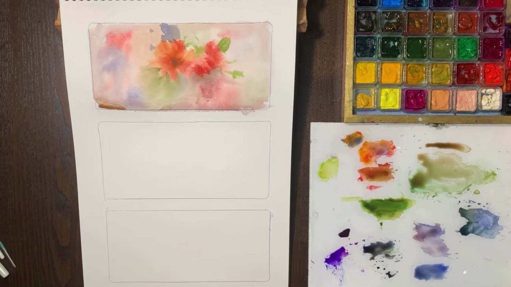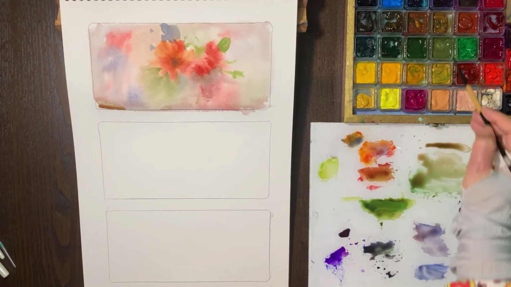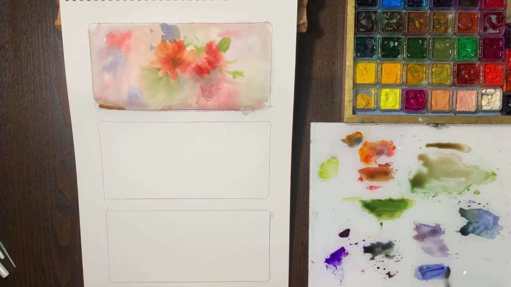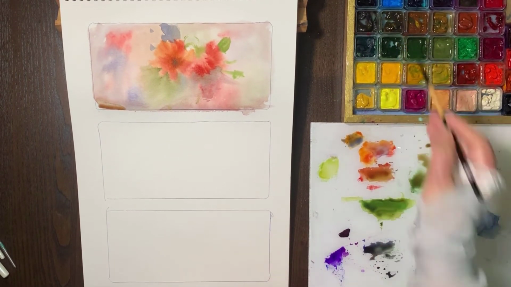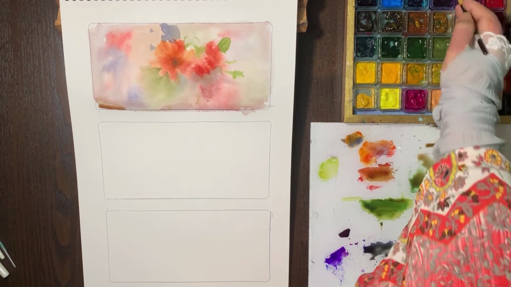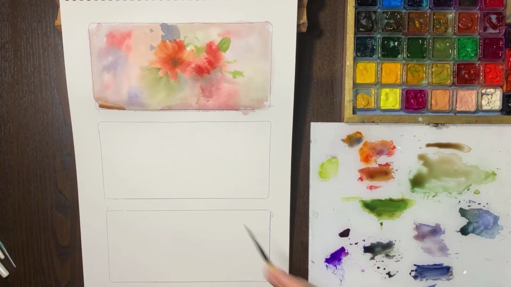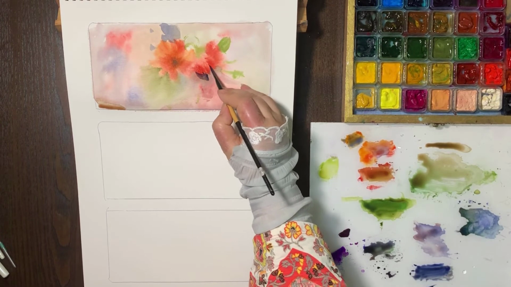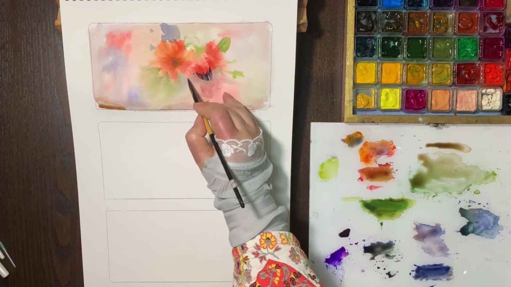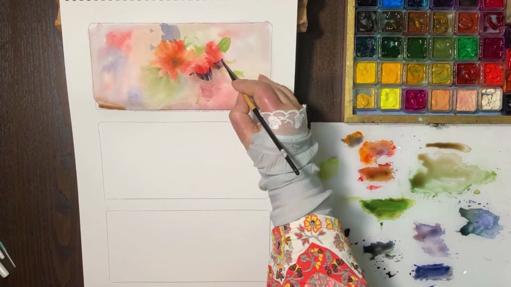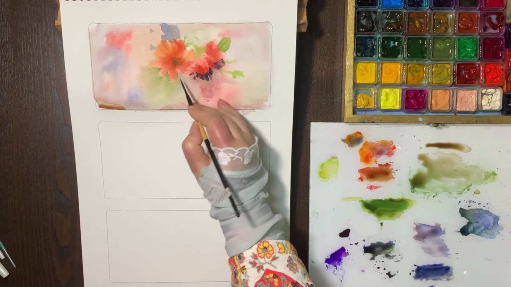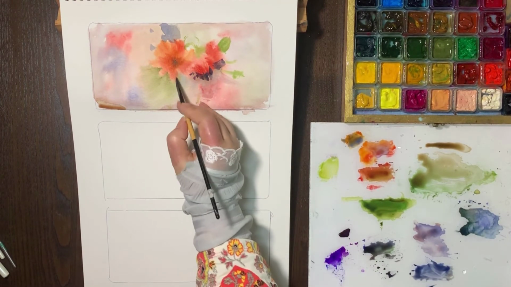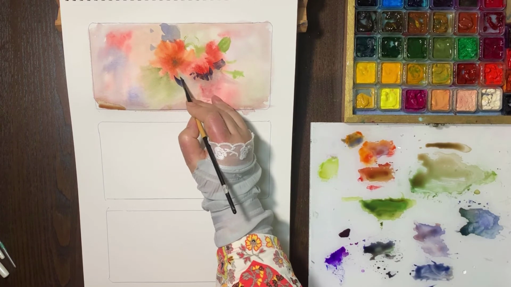Now it's dry, I can add more dark color to it. Ultramarine plus burnt umber. Negative painting, and also I can have it like here.